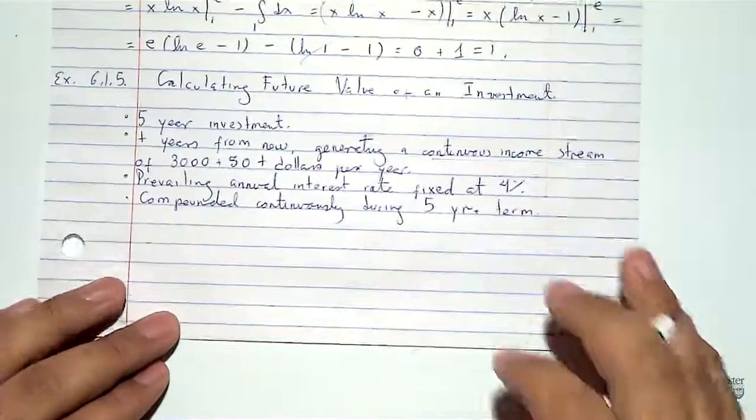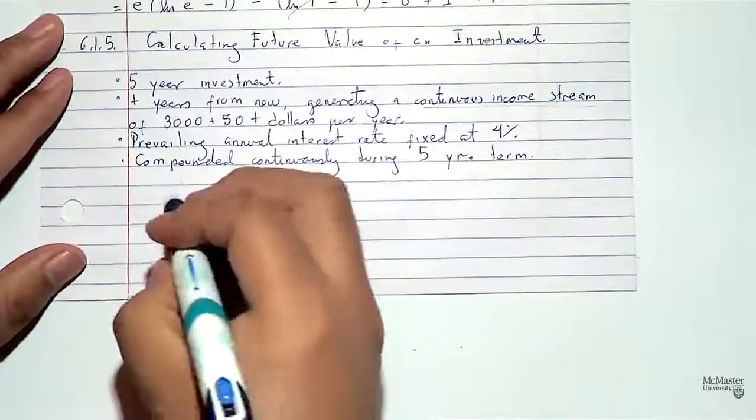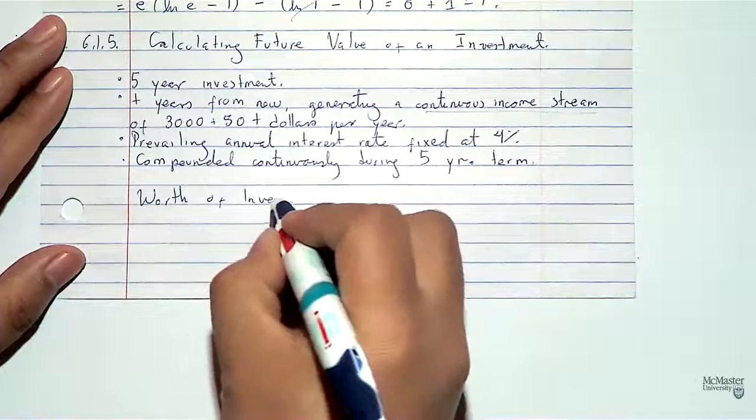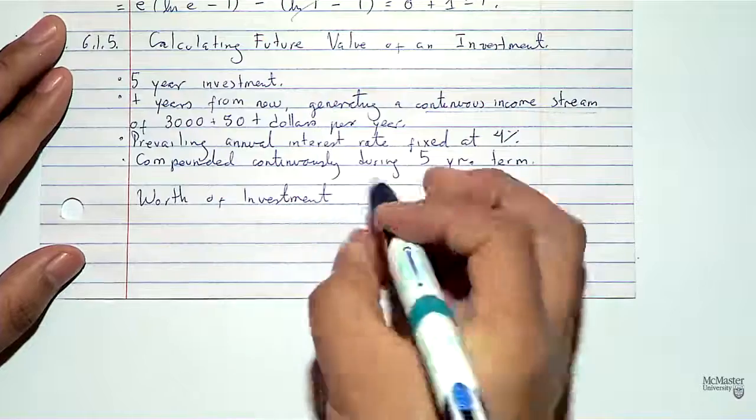So the question is, what is the worth of the investment in 5 years?